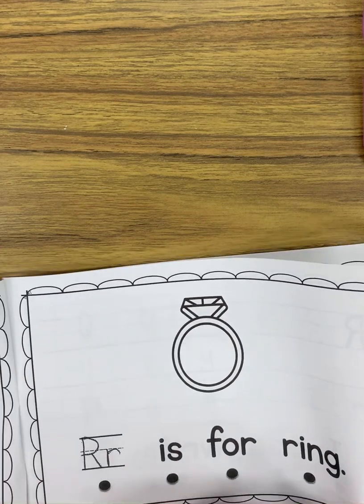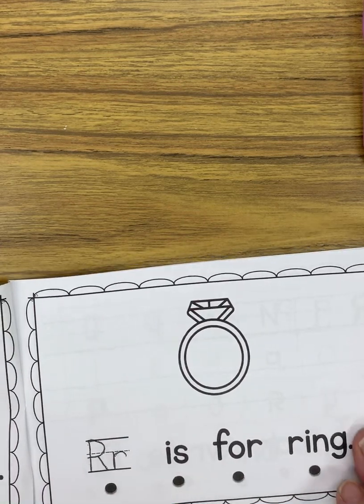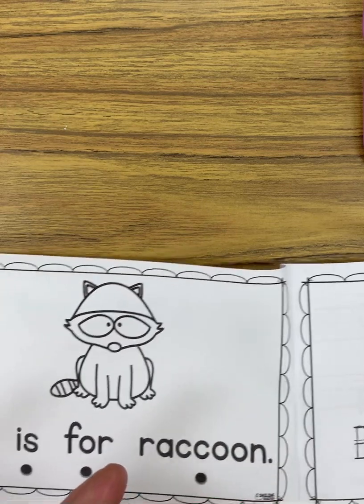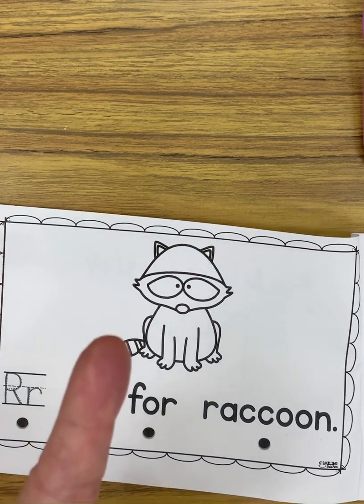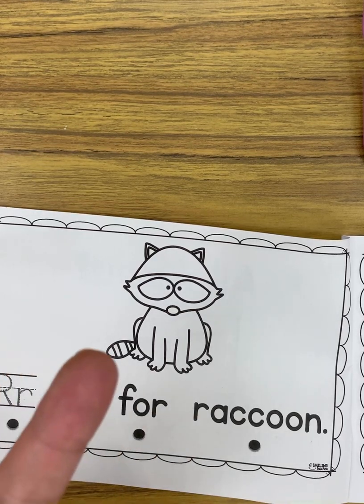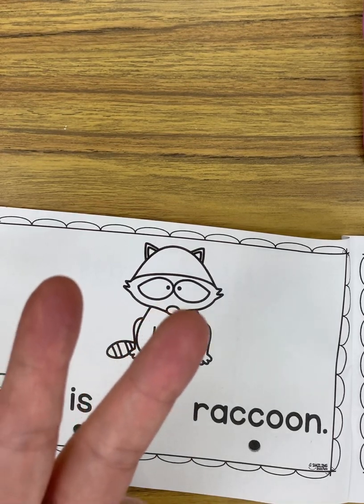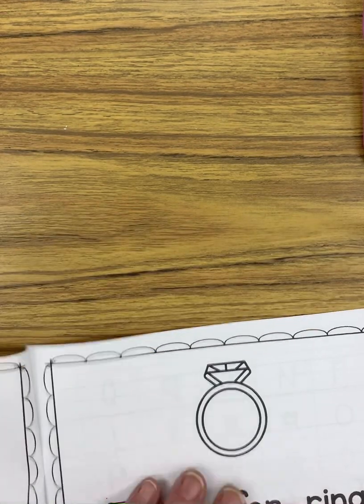Okay, so if you've done this part, you've already read the letter R where we touched and we read it. So that's one of your learning targets. You've been successful in that. And then you've traced it. So you've met two. We have three more to do.